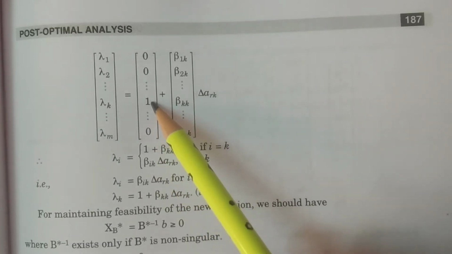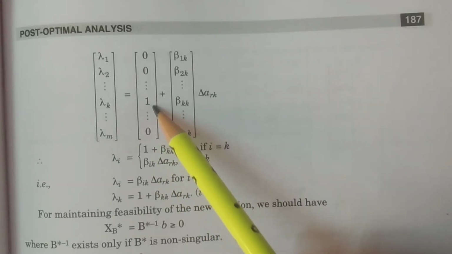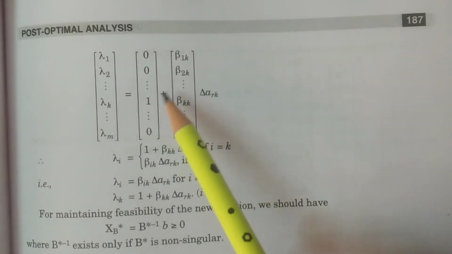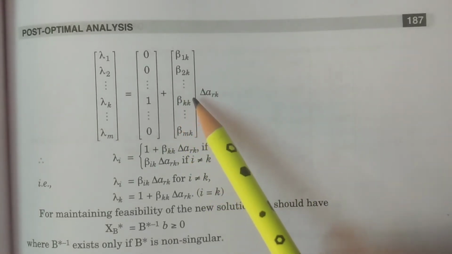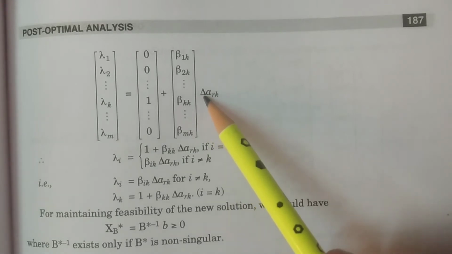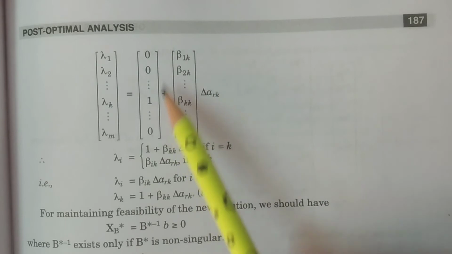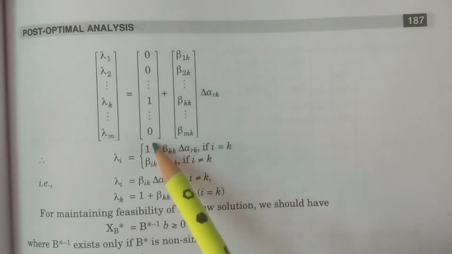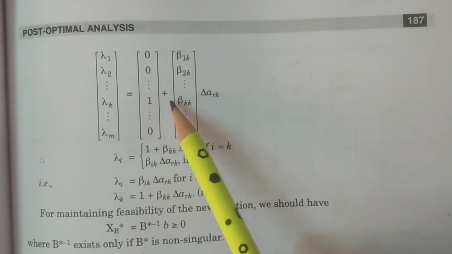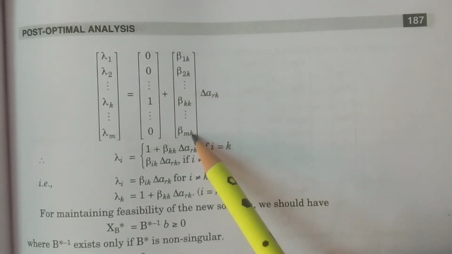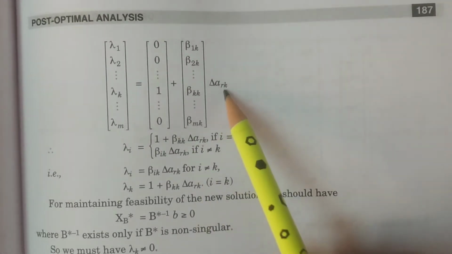This is the kth element, which is 1 because ek is from the identity matrix. That is the vector in the identity matrix, one column vector ek, that is the kth column vector 0, 0 and so on 1 and so on 0. Plus beta k. Beta k is beta 1k, beta 2k, beta kk, beta mk. That is beta k multiplied by delta rk.